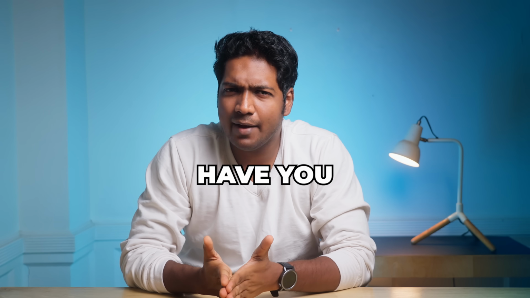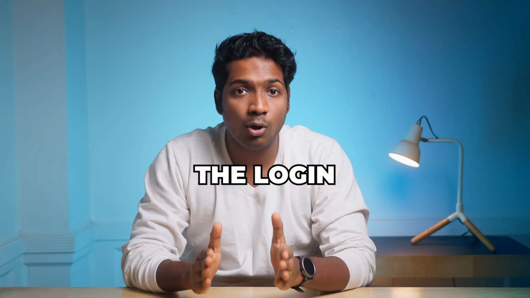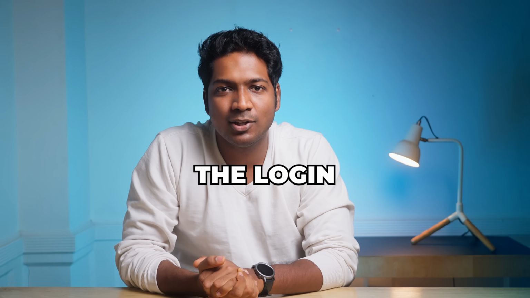Okay, next, have you ever worried if someone would break into your WordPress site by guessing your password over and over again? To prevent this, there's an option in the ASE plugin to limit the login attempts. So after a few failed attempts, the user gets logged out for a while. So now, let's see how you can limit the login attempts.